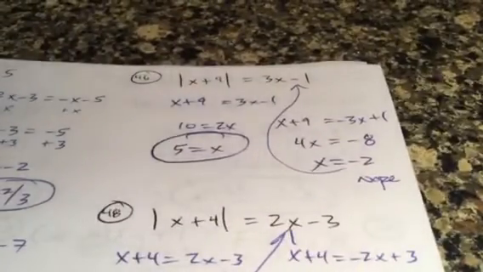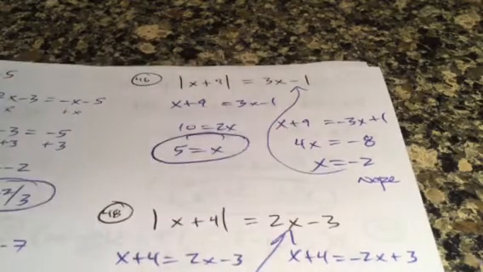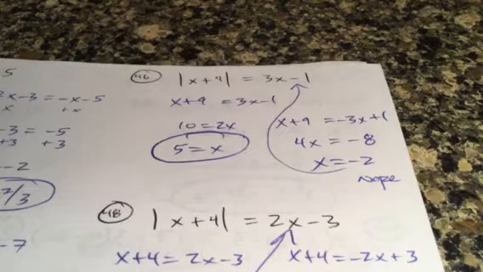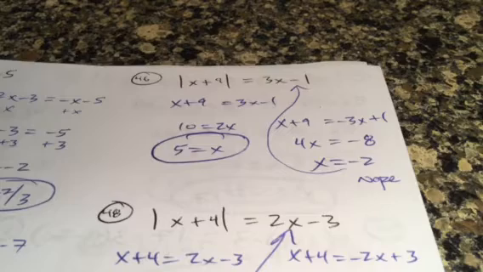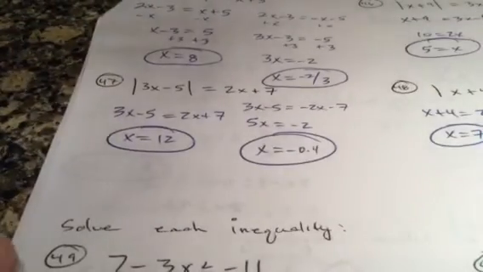46, folks. Solve both equations. X plus 9 is 3x minus 1, and then this one right here, x plus 9 is negative 3x plus 1. You get x equals 5, plug in 5, that's a winner. Plug in negative 2, you get negative 7. You can't have the absolute value equal a negative 7, so that's a nope. X equals 5 is the one true solution.